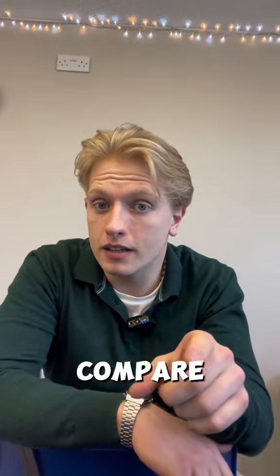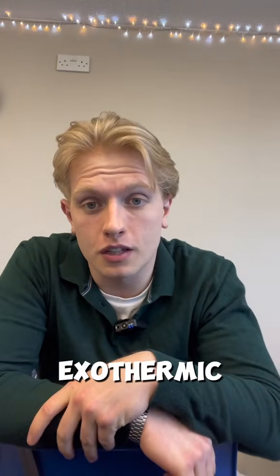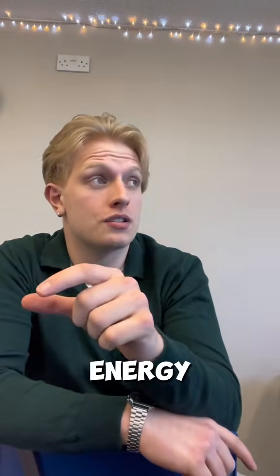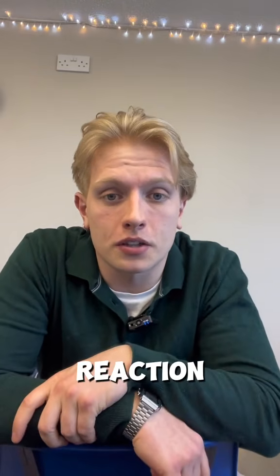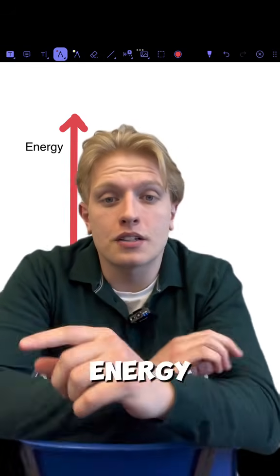Exothermic means energy exits the reaction. So if you were to compare the energy of the reactants and products in an exothermic reaction, you'd see that the energy of the reactants, the starting stuff, is greater than the energy of the products, since energy exits during the reaction. Let's translate this into an energy profile diagram.